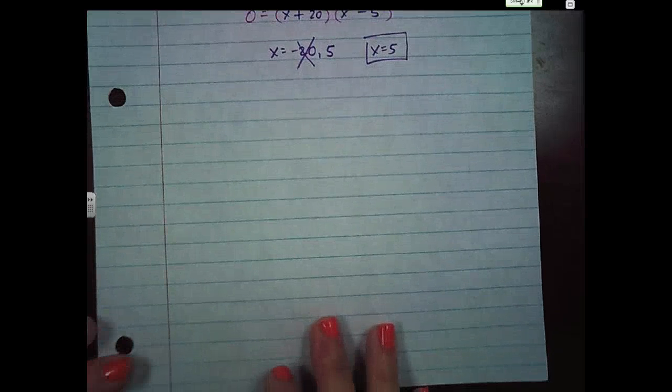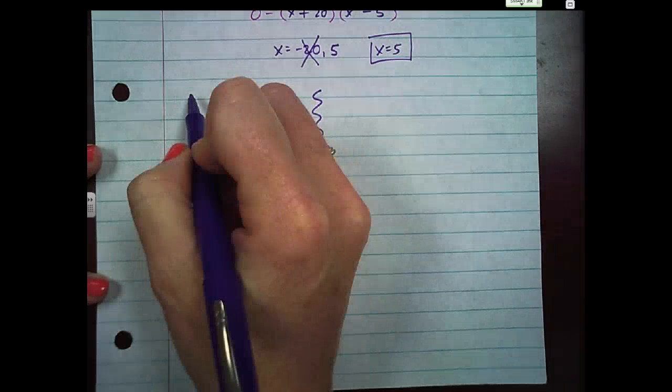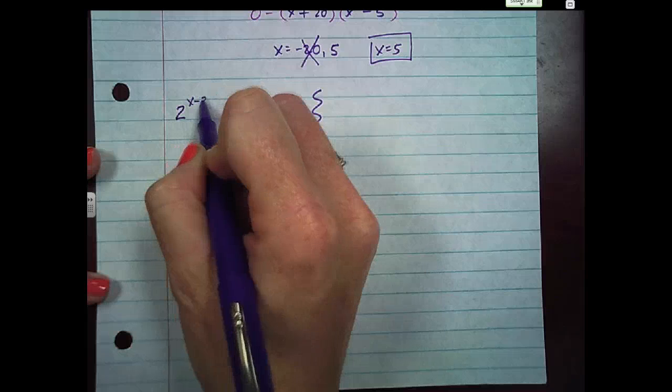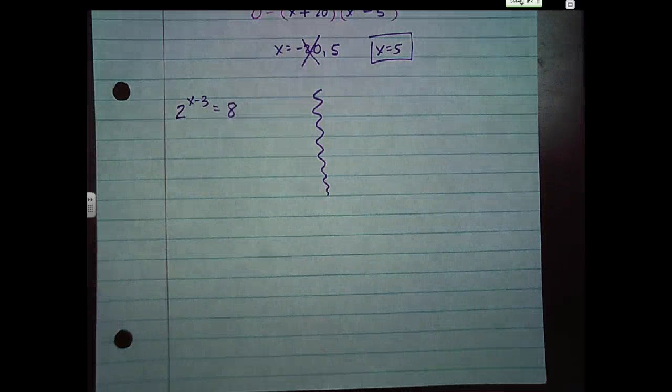Okay, there are two ways. You can divide your page into two ways here to work this problem. If I said 2 to the x minus 3 equals 8, okay, how would I solve that problem? What have we learned to solve? Yeah, we rewrite it with the same base. It's called change of base.